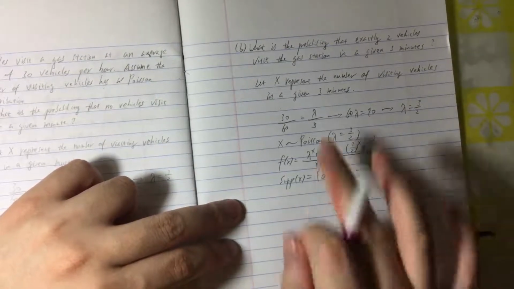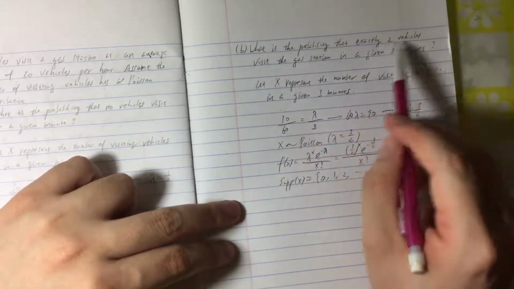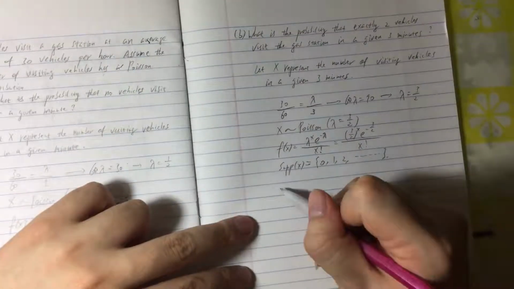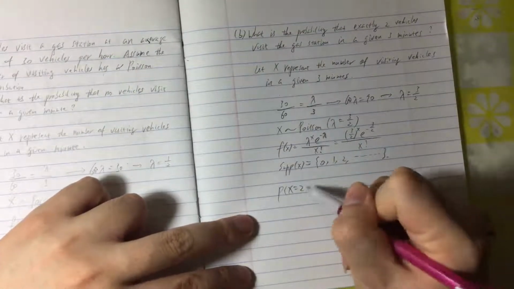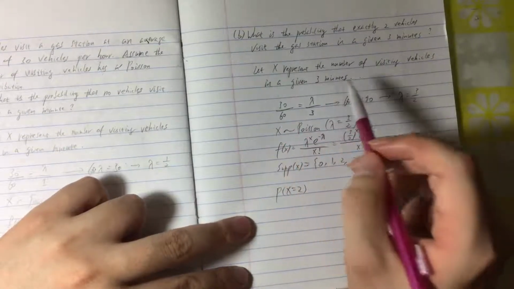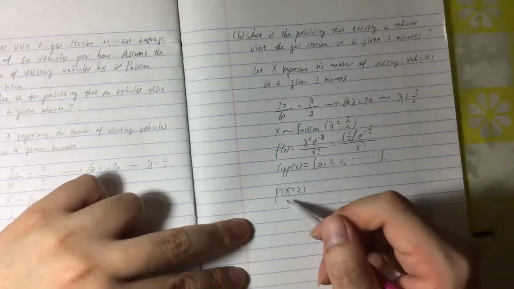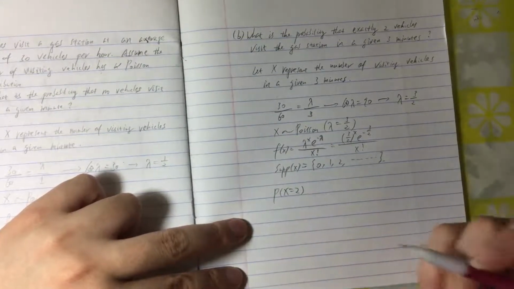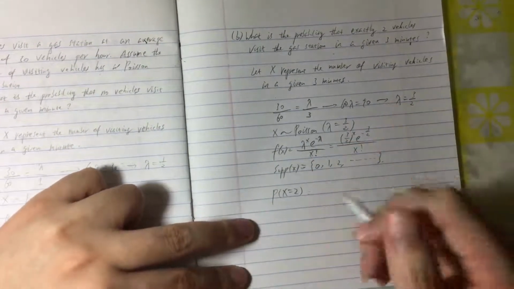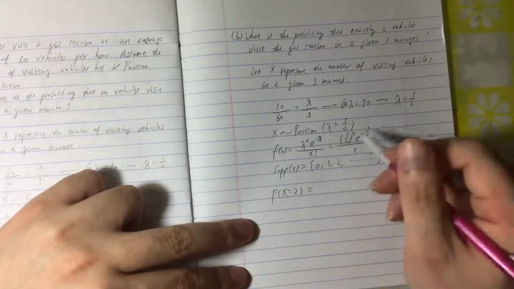Then based on this, let's answer the question. What's the probability that exactly 2 vehicles visit the gas station in a given 3 minutes? So what we are looking for is the probability that X equals 2, because X represents the number of visiting vehicles in a given 3 minutes. So we're looking for the probability that the number of visiting vehicles equals 2. Then plugging 2 into the probability function, plugging 2 for x.